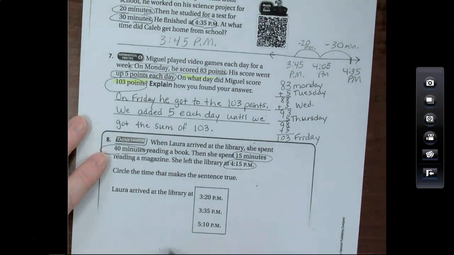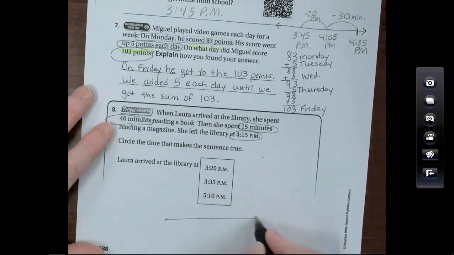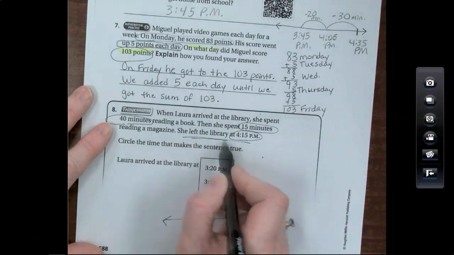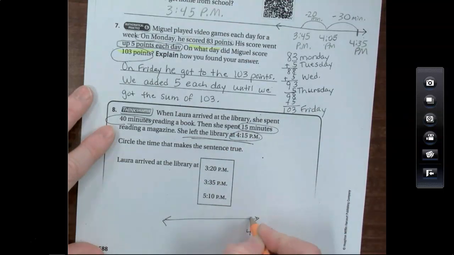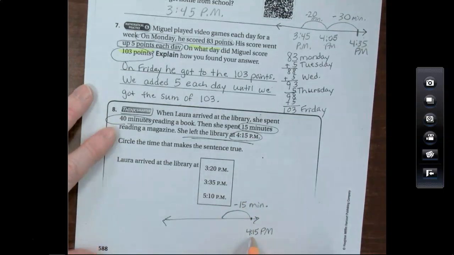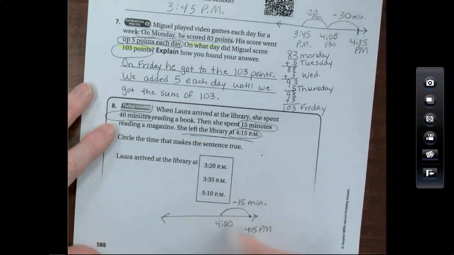I'm going to draw a little number line here. And we know that she left the library at 4:15. So that would be the ending time, 4:15 p.m. Okay? Now, she spent 15 minutes reading a magazine, so we're going to go back 15 minutes. We're going to minus the 15 minutes she spent reading the magazine. So we're at 4:15 minus the 15 minutes, we're at 4 o'clock. Okay?